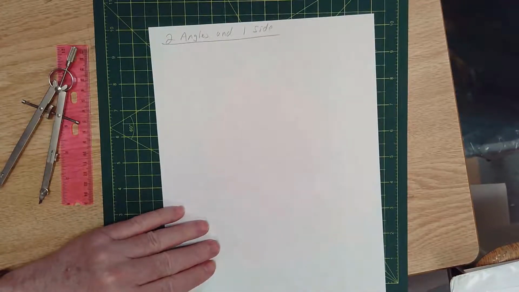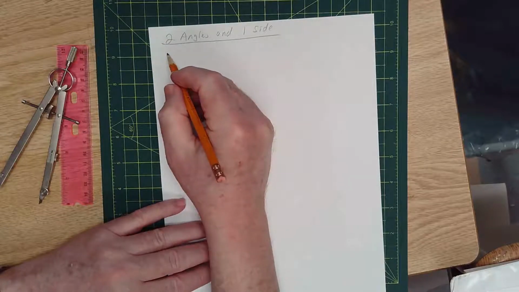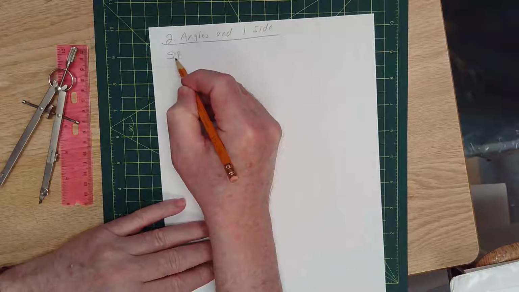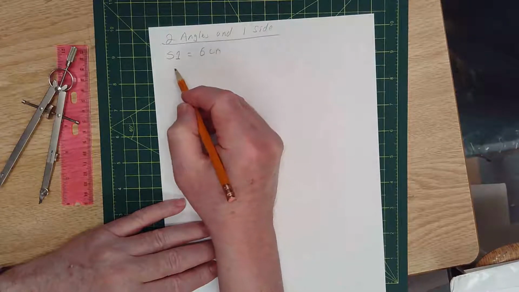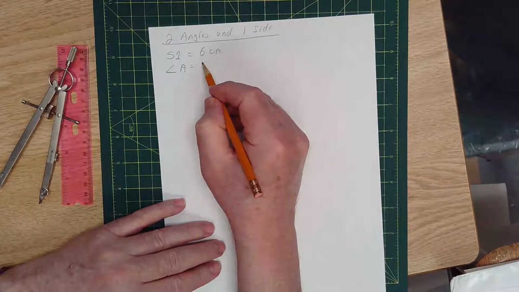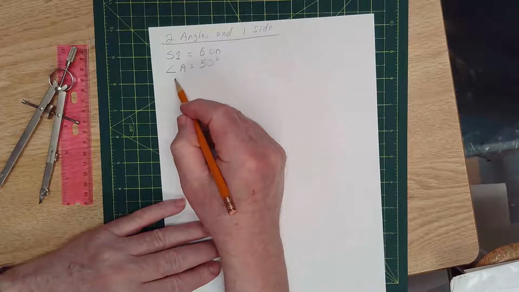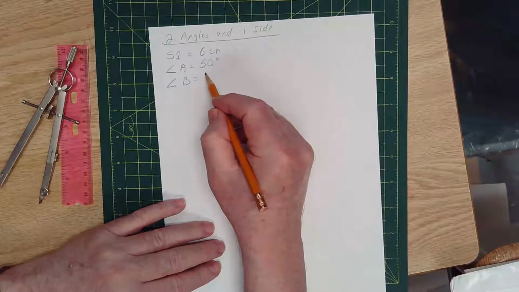Let's say our side, let's stick with something bigger so it's easier to see. So our side, or S1, side 1, equals 6 centimeters, and let's say angle A equals 50 degrees, and our angle B equals, well, let's say 60.